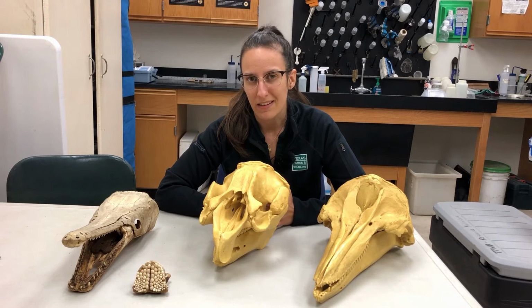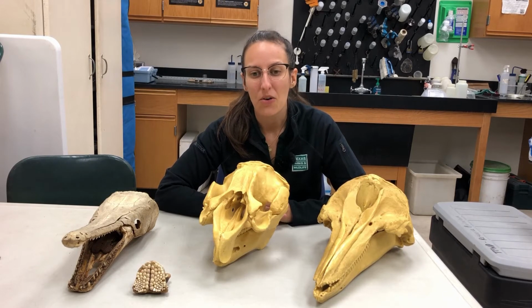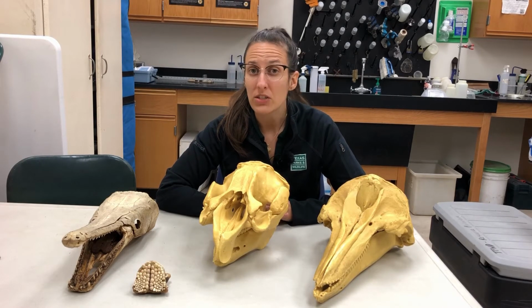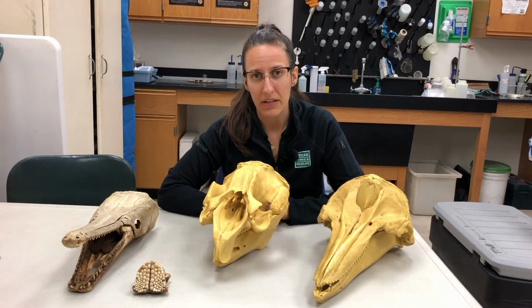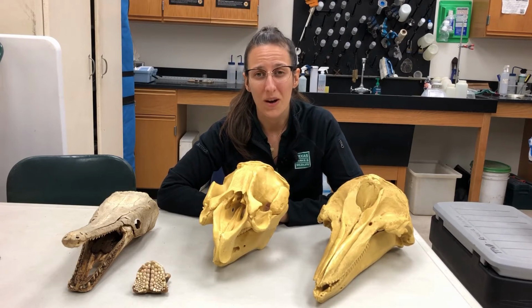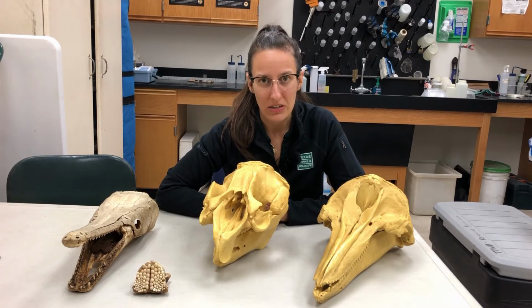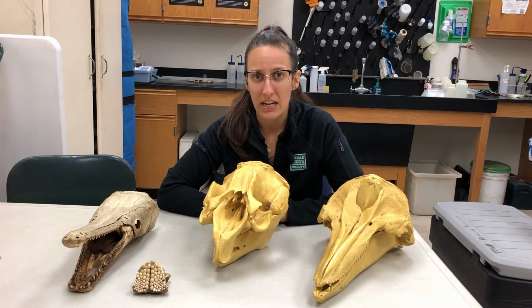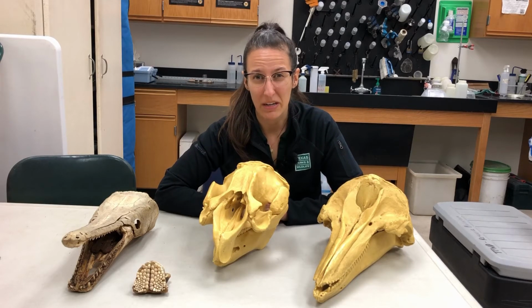But how are we testing them? And that's a great question. So one of the ways that we can figure out what fish are eating is by dissecting them and taking a look at their stomach contents. That'll give us a really good idea of what these different critters have been eating. So what we're going to do is fill out our data sheet and then get into looking at some stomach contents.